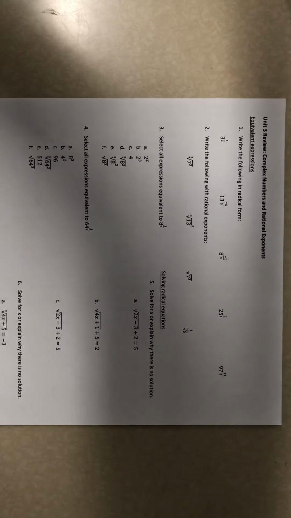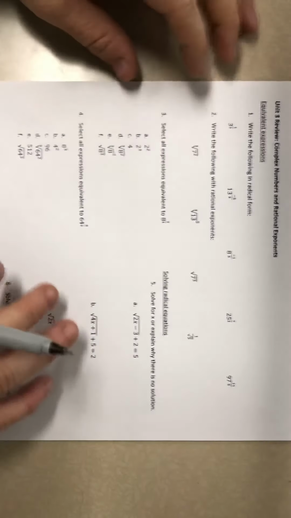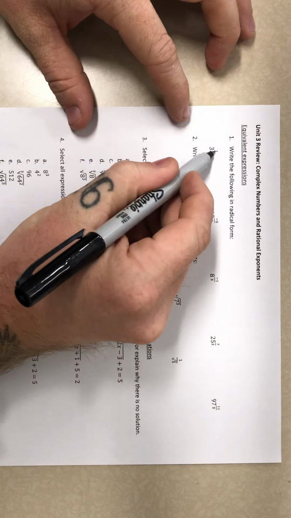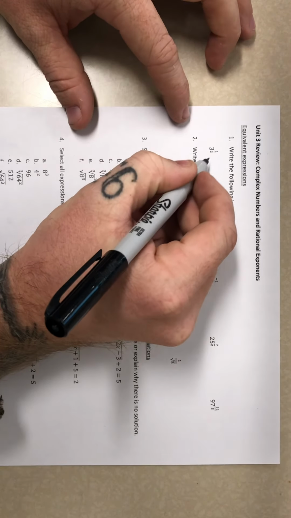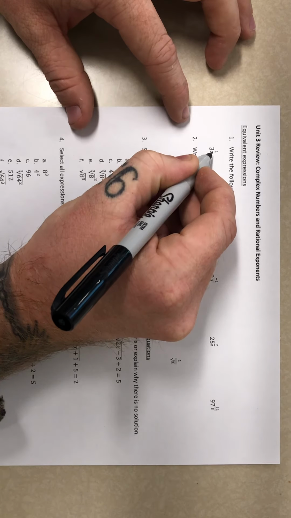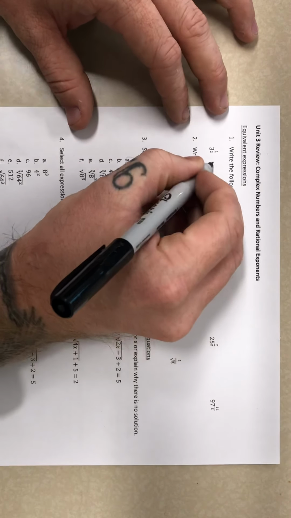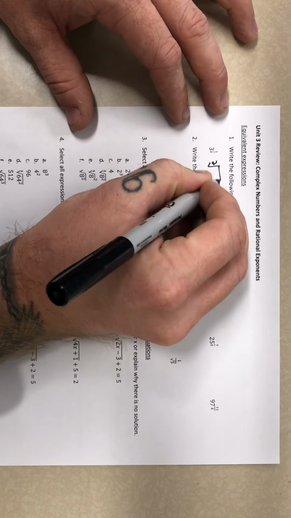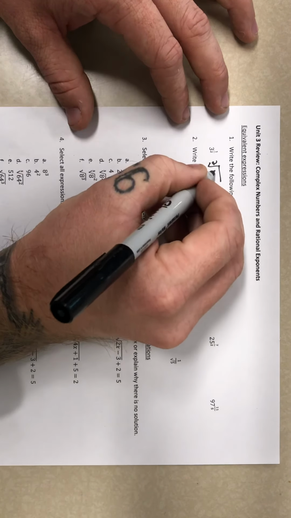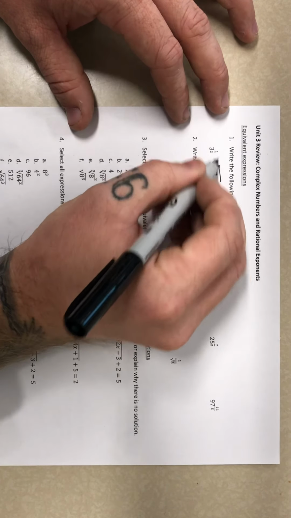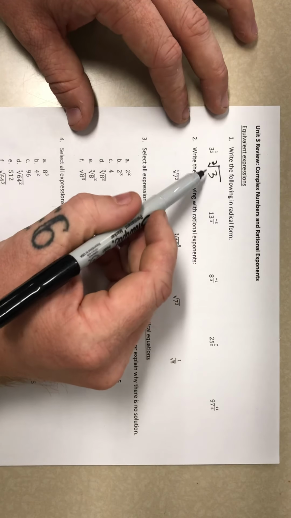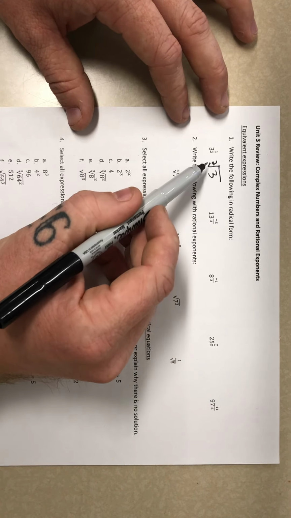All right, Unit 3 review. So starting with number 1, 3 to the 1/2 power. Anytime you have a fractional exponent, the denominator of that fraction becomes the root of the radical. So this is essentially the second square root of 3. So anytime you have 1/2, it's just going to be the square root of whatever that number is. You just don't have to write the 2.